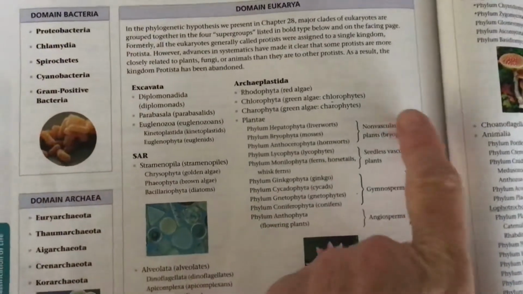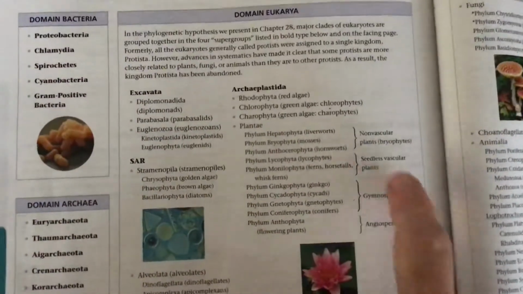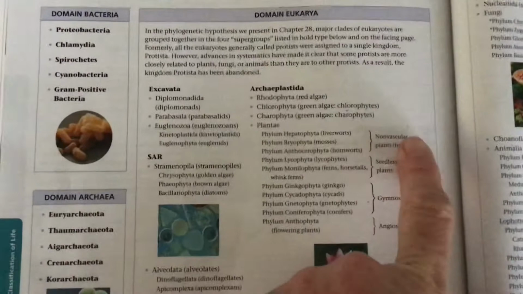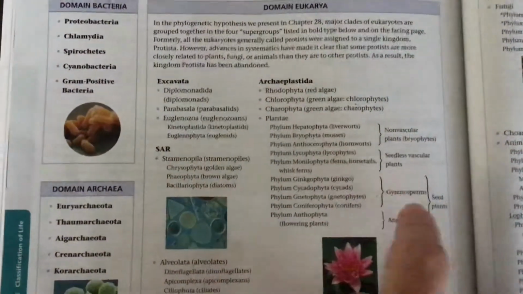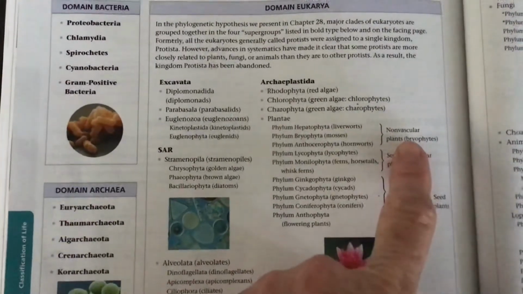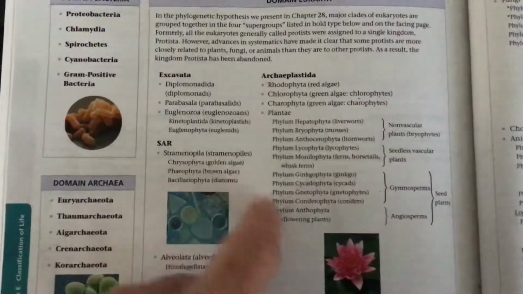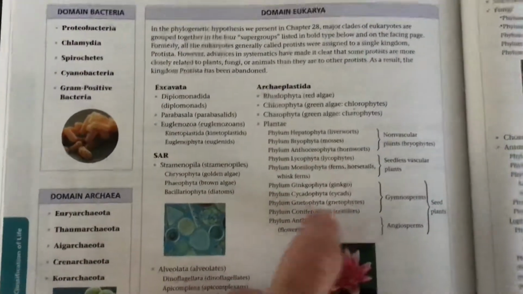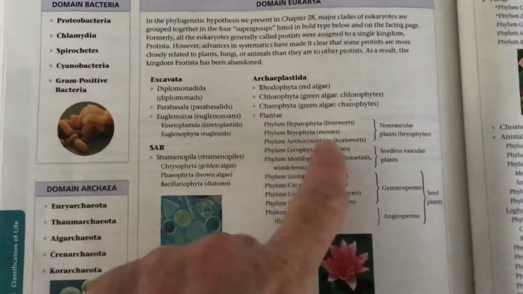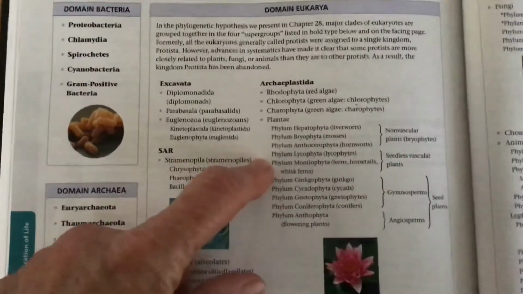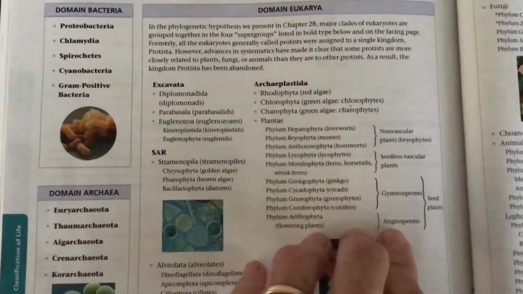Now the groups that I was just mentioning to you are over here. Non-vascular plants are sometimes called bryophytes, and then vascular plants are going to be everything else. Okay, so all of these are vascular plants. And then you have the seedless plants, which are going to be these two phyla, and everything else is seeded, all right?